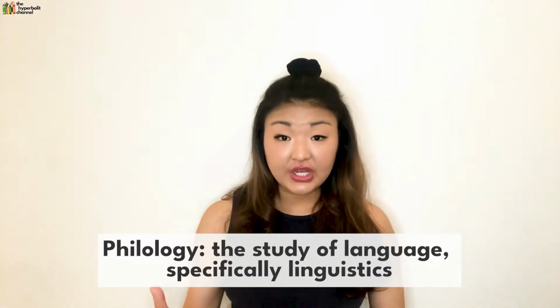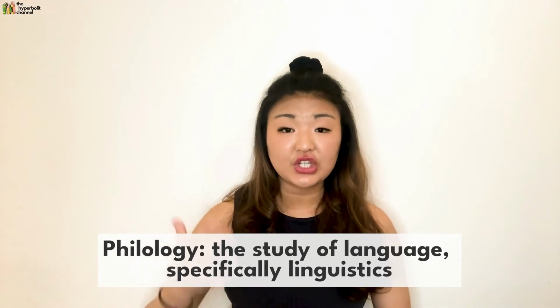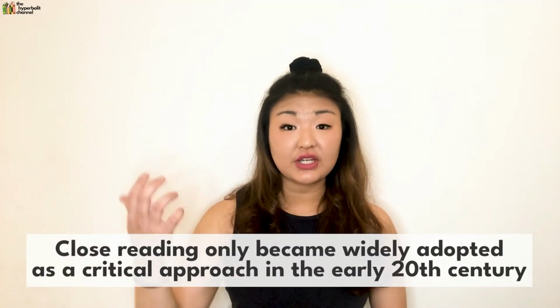Alongside developments in the British Isles, in 19th century continental Europe, there was also a dominant impulse of reading literature from a philological angle. And philology is the study of linguistics, grammar, syntax, morphology, etymology, what have you. And it really wasn't until the early 20th century when formalism, i.e. the practice of close reading, which we're also familiar with today, really became the sort of conventional approach to literary interpretation.